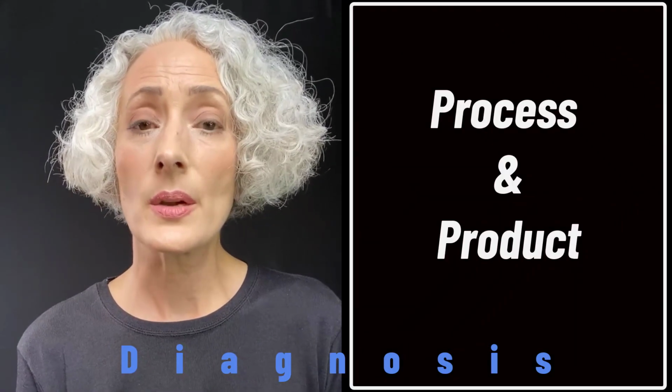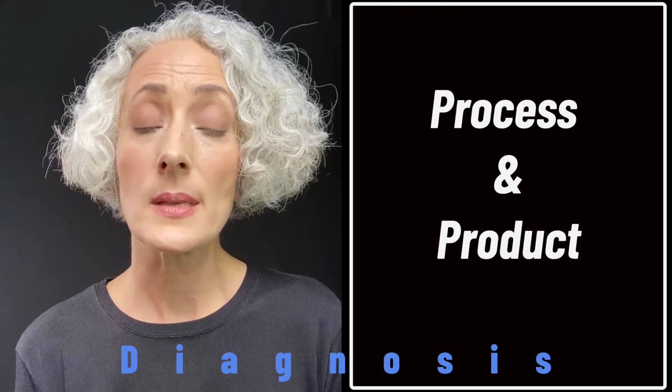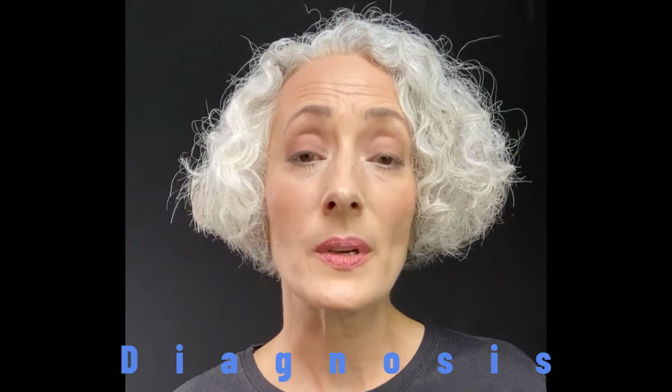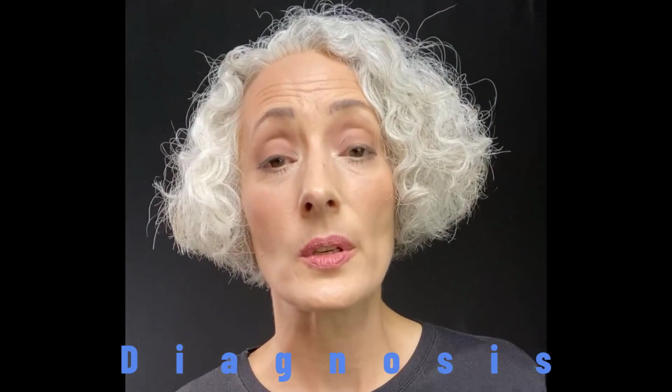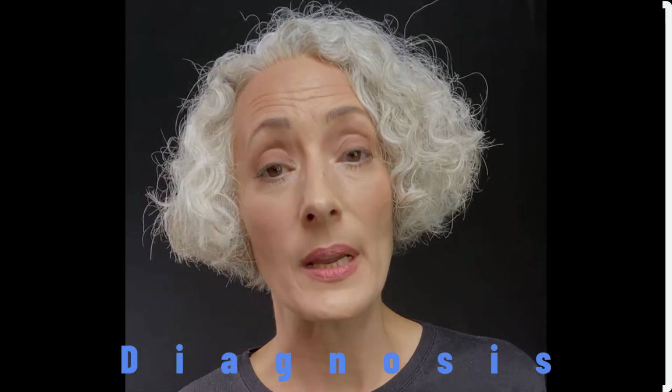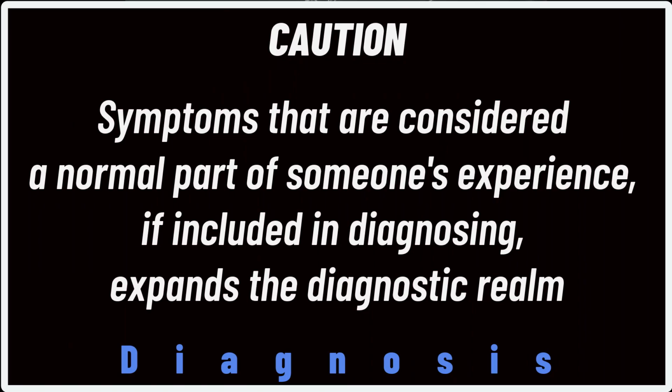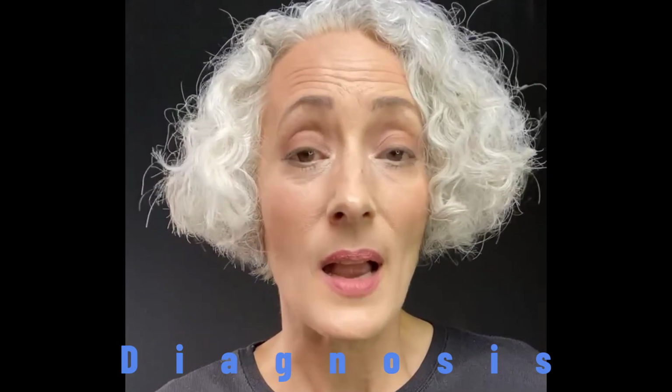Diagnosing. Diagnosing is both process and product. We want to examine parts of the problem for delineation of the nature, organization, and interrelationship between the process and the product, so we can arrive at the solution, which is generally a treatment plan. Remember, symptoms that border with normality, that are pathologized, expand the definition of mental disorder and reduce the realm of normality. In other words, everything is not diagnosable.